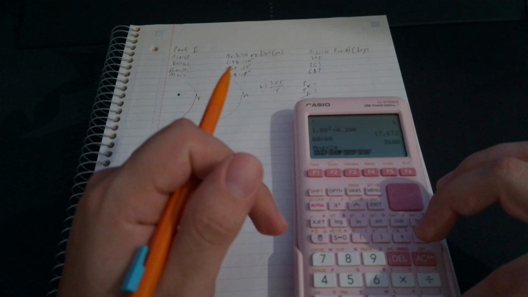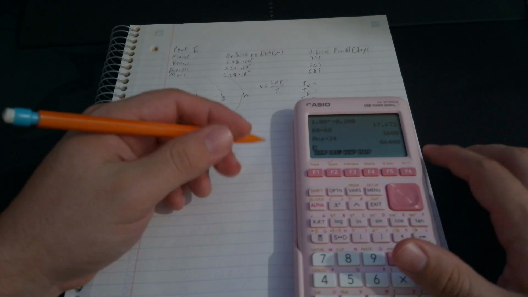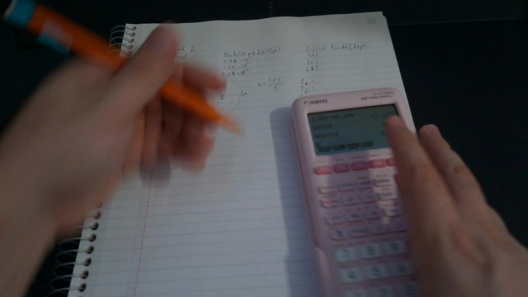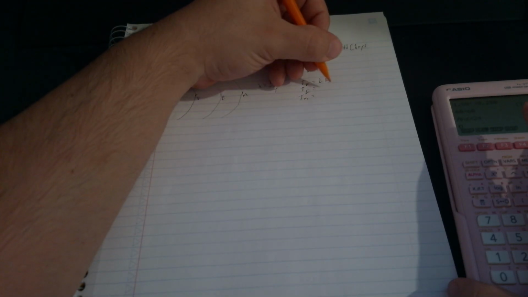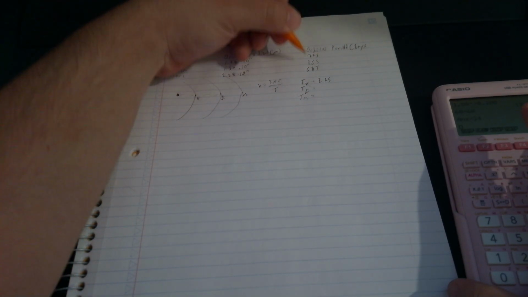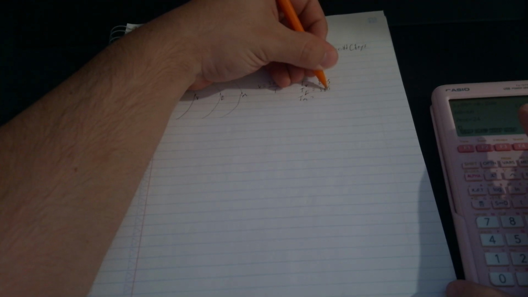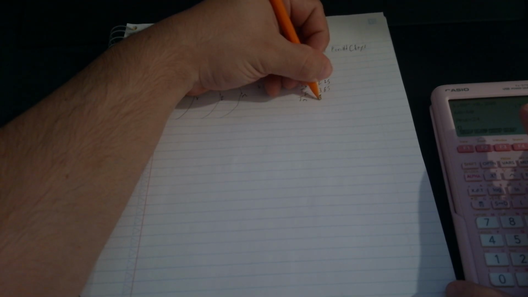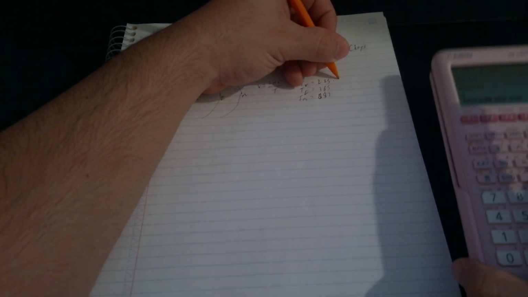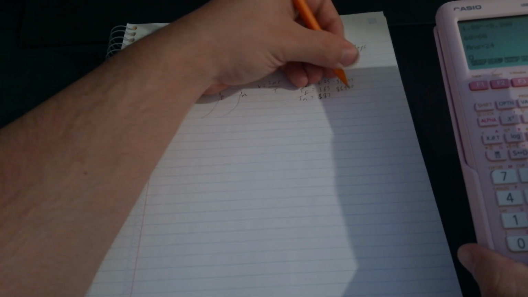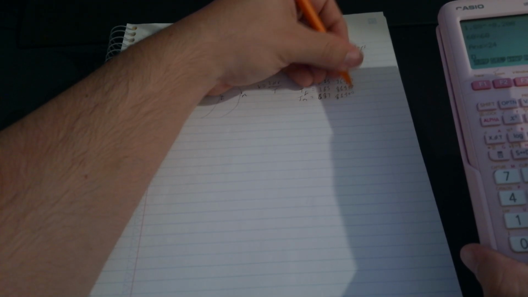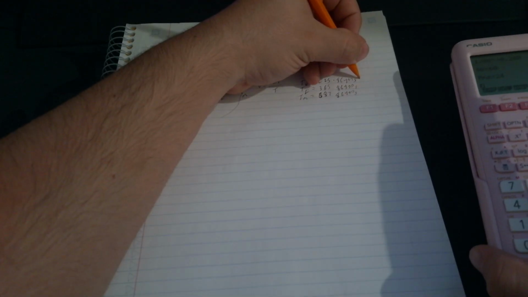Times that by 24, you get 86,400 seconds per day. So it's pretty simple: we just multiply every one of our day periods by 86,400 seconds.